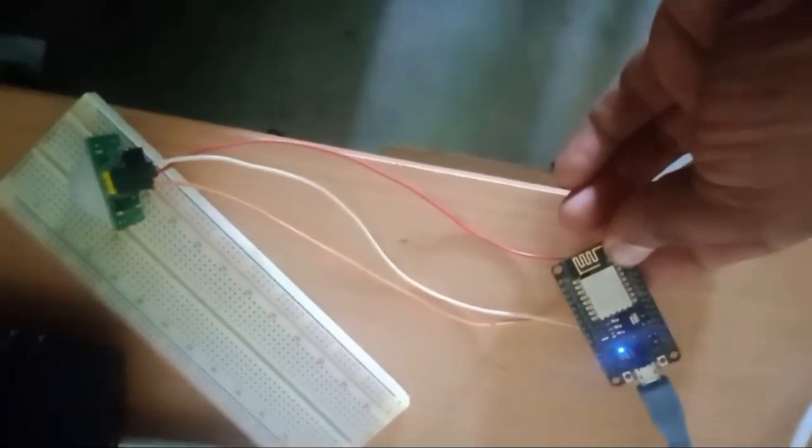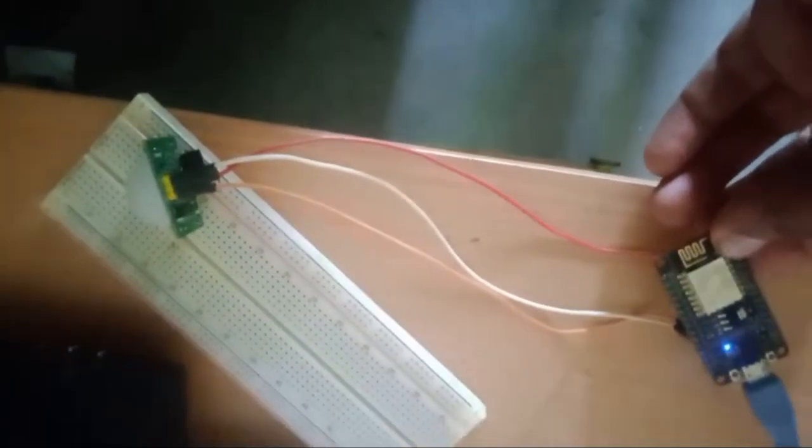Okay, see the output I have given by default. If there is no object in front of it, see here it shows motion absent.